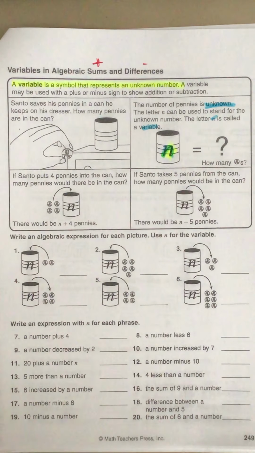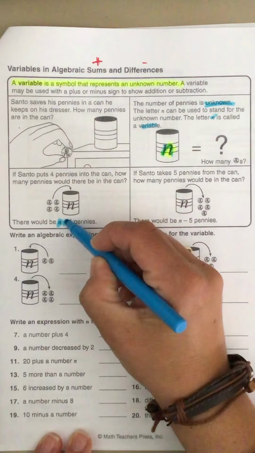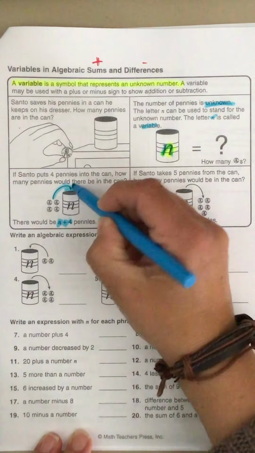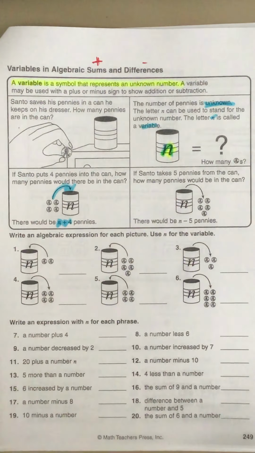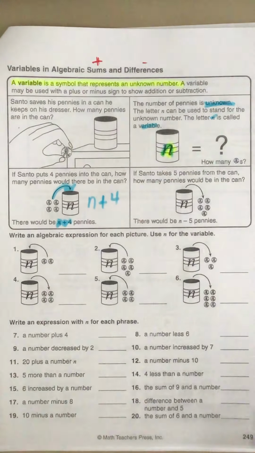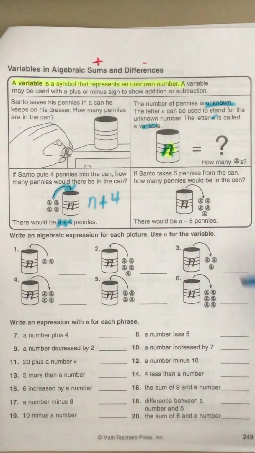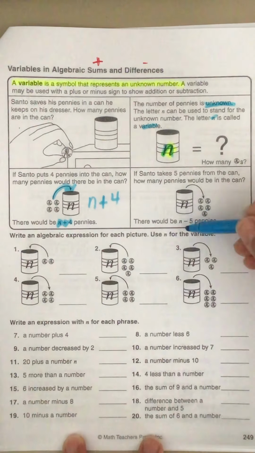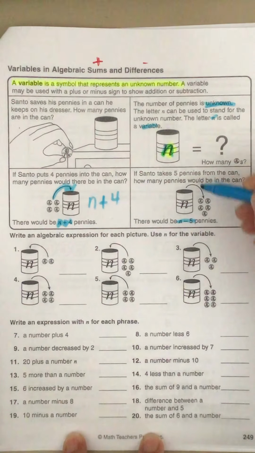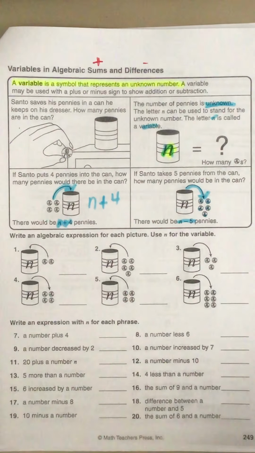If Santos puts 4 pennies in the can, how many pennies would be in the can? So we would write this as N plus 4, because he's adding 4. So that's what the equation would look like, N plus 4. If Santos takes 5 pennies from the can, how many pennies would be in there? We don't know how many he started with. All we need to know is that it's N minus 5. We're not solving for any particular number. We're just making an equation.